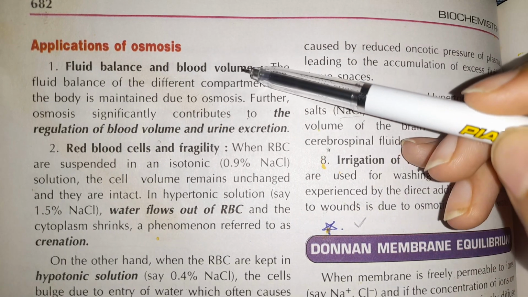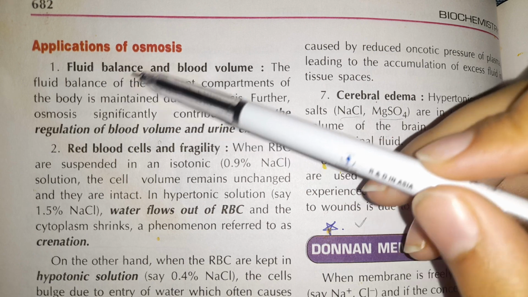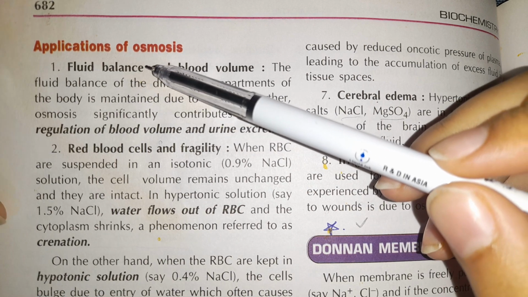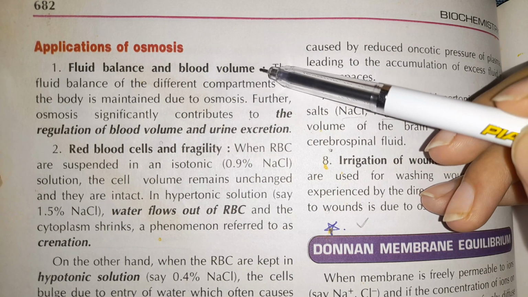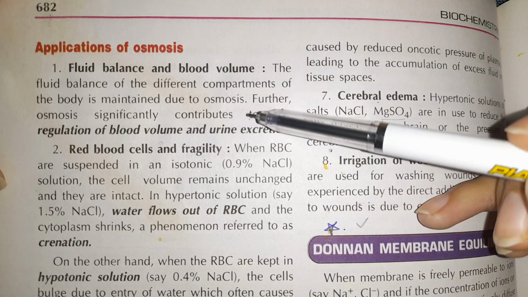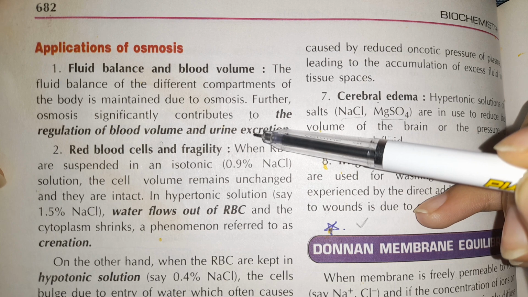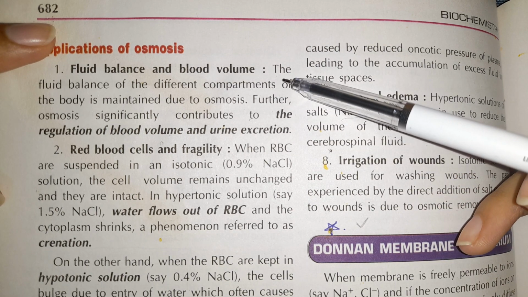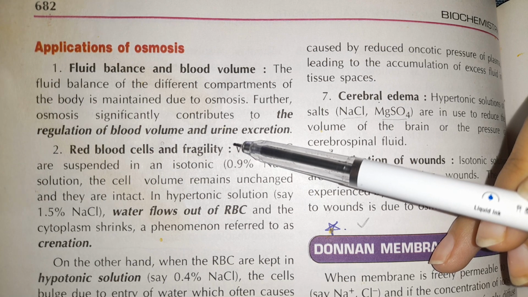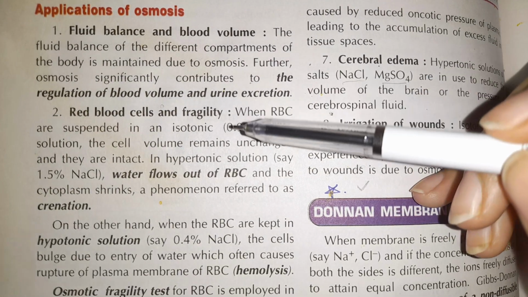So, fluid balance and blood volume, the maintenance of the fluid balance in our body, like the fluid balance in blood, cerebrospinal fluid, different compartments of the body, regulation of the blood volume, and urine excretion, depends upon this method of osmosis. Red blood cells and fragility, I explained all of this topic lately.